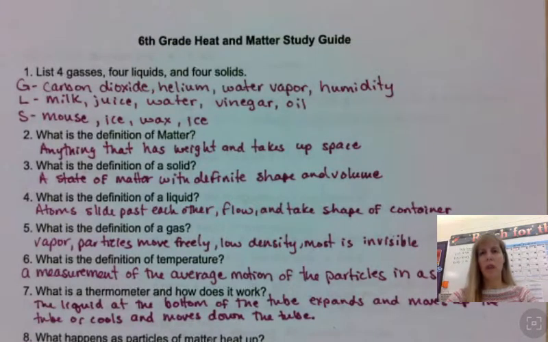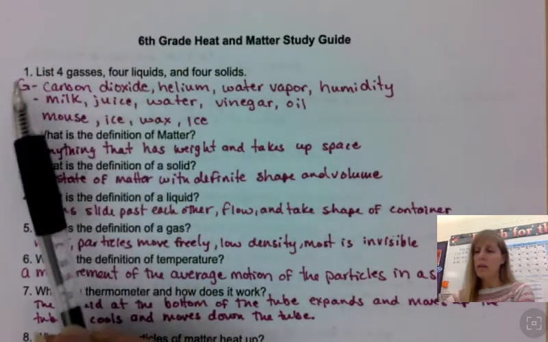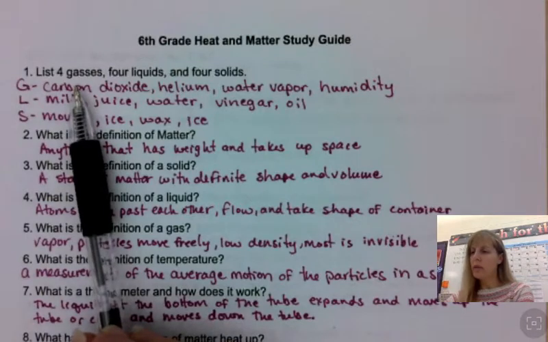and Matter study guide before the test. Of course, you can pause the video at any time so that you can change or fix your answers so that you have the right information to study from. Number 1 says list 4 gases, 4 liquids, and 4 solids.